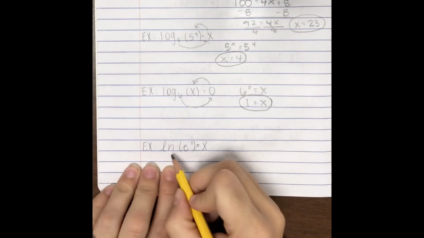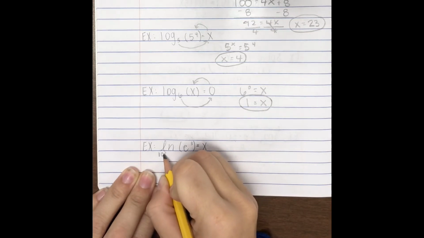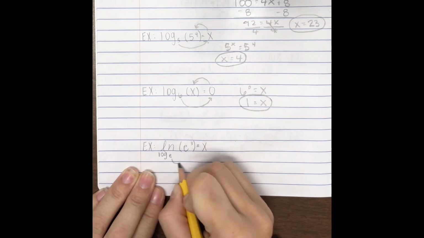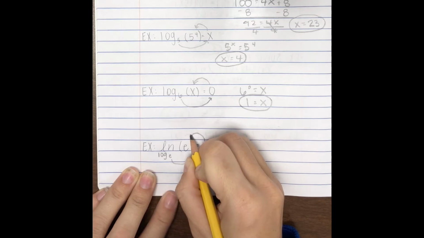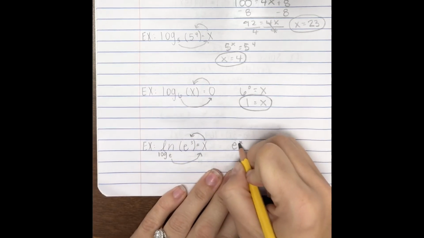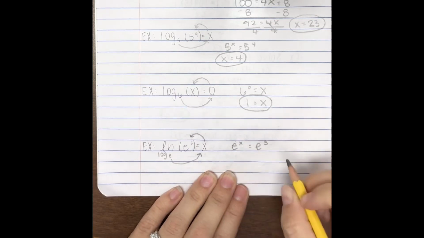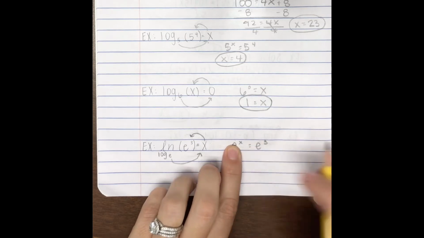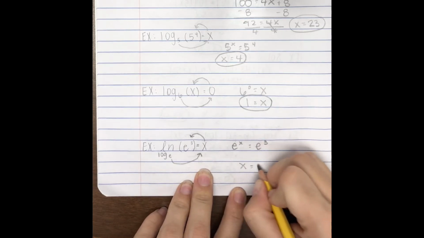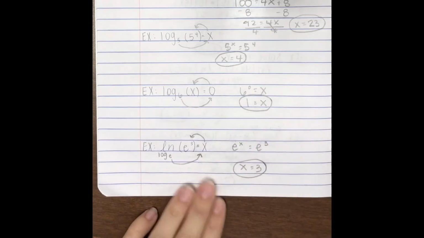Okay, one more. It's ln, which means it's really log base e. So I'm saying e to the power of x equals e to the 3rd power. Same base, which means exponents are equal, so x equals 3.